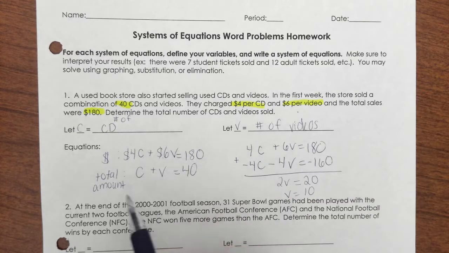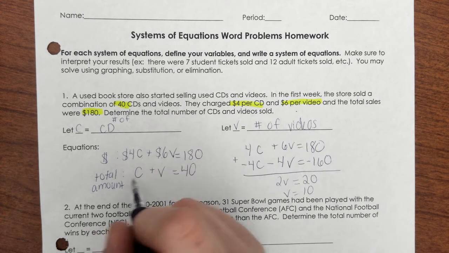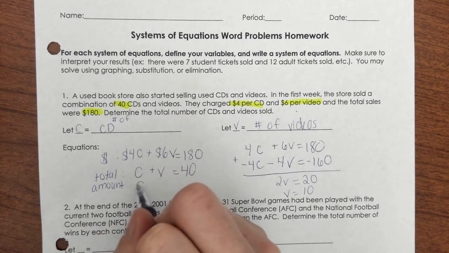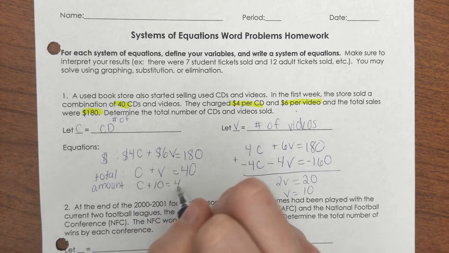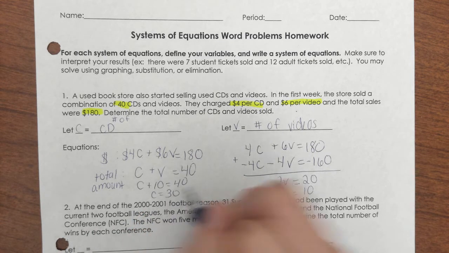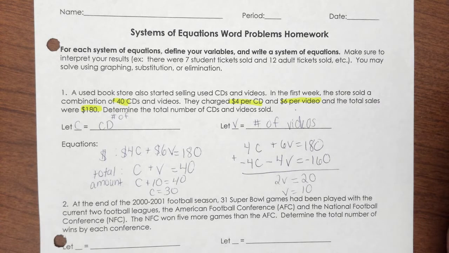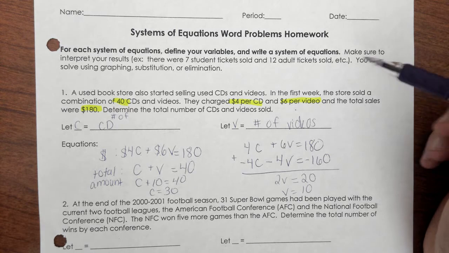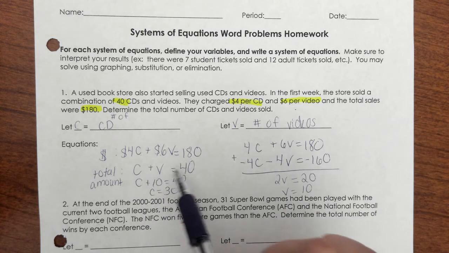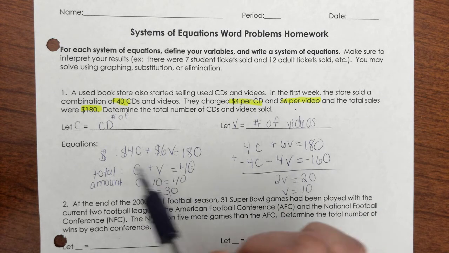And then you can easily plug that back in here, and you get C plus 10 equals 40. C is 30. So that's setting it up and then also solving it. So the number of CDs was 30 and the number of videos was 10. You can check this too by plugging this in as well. Here obviously C plus V equals 40, that checks.